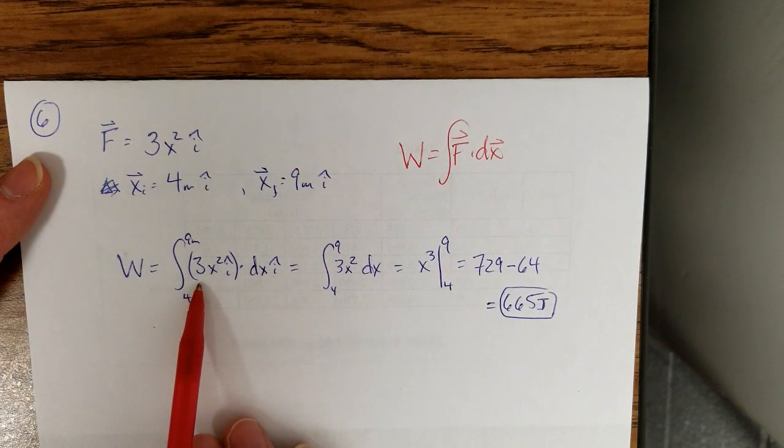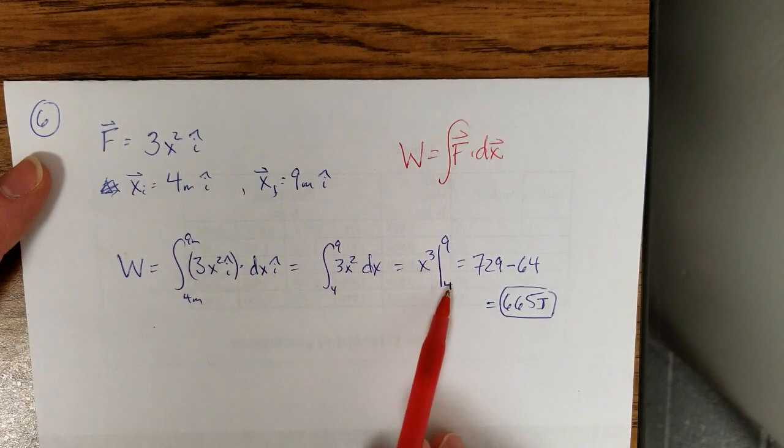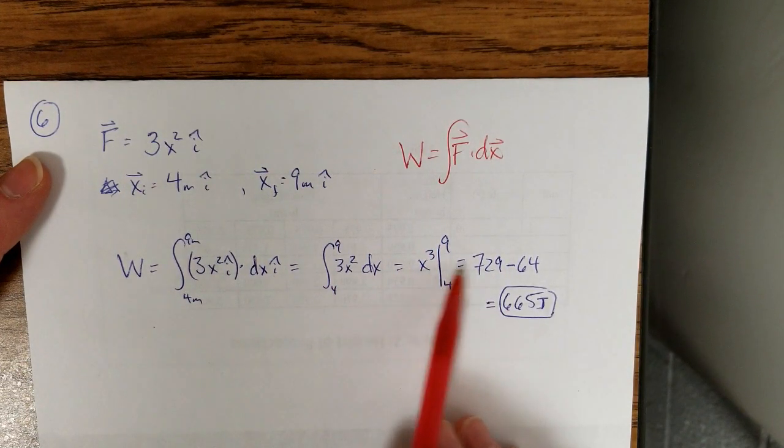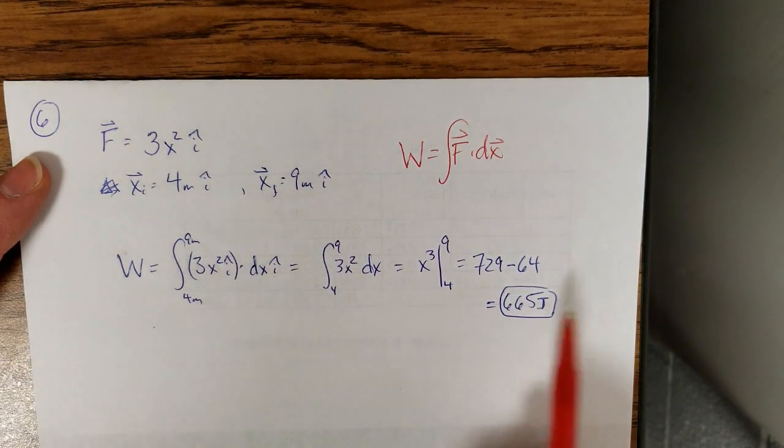And so we're basically doing an antiderivative or an integral, and we end up with x cubed from 4 to 9. Plug the 9 in, that's 9 cubed. Plug the 4 in, that's 4 cubed, subtract, and you end up with 665 joules.